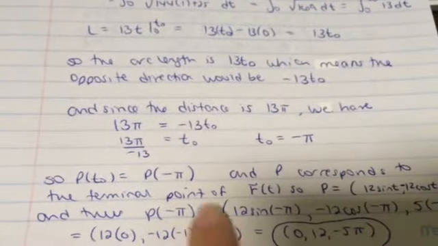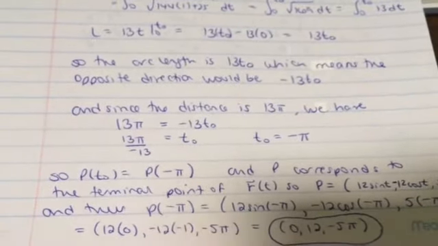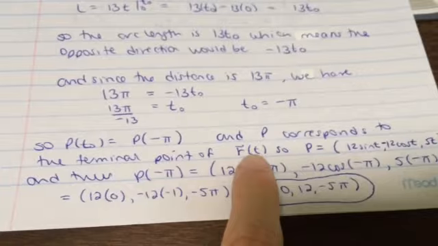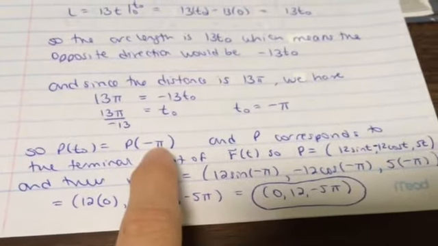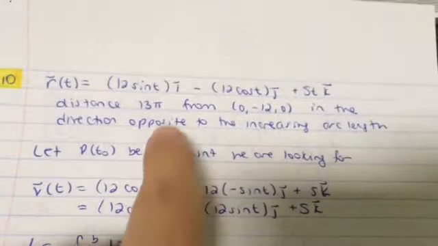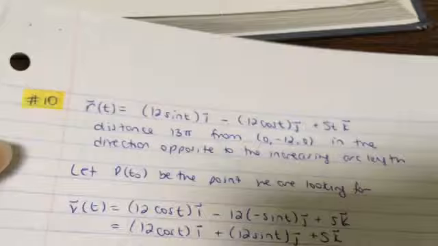That's my t value. So I'm going to plug it in, and it's going to correspond to the terminal point of the r vector at that value for t. So when I plug it back in up here, so plug it back in up here for t, so you're plugging in negative pi.